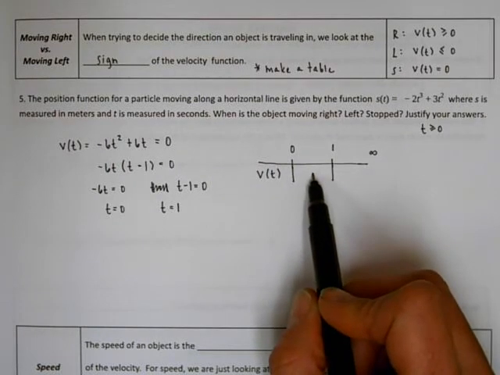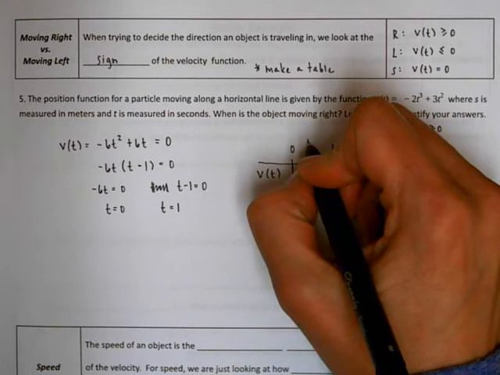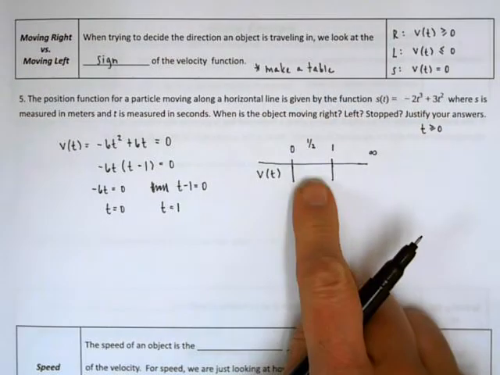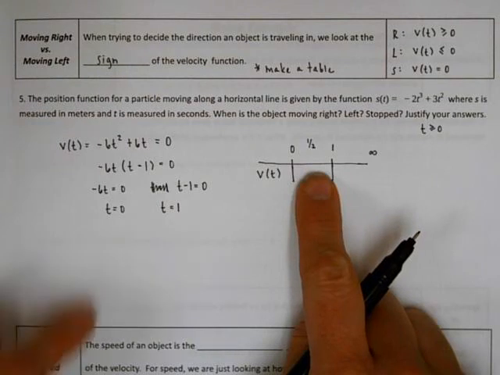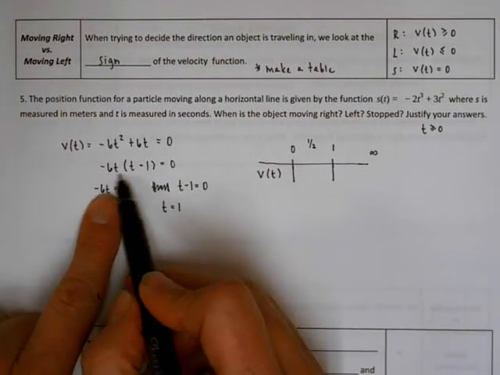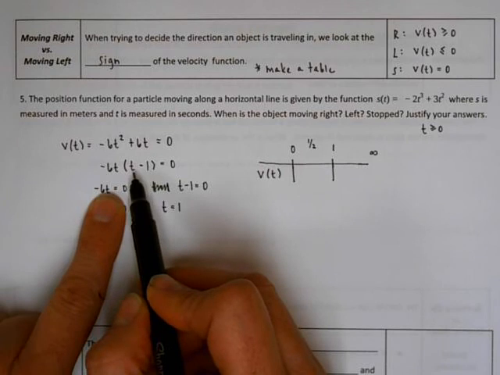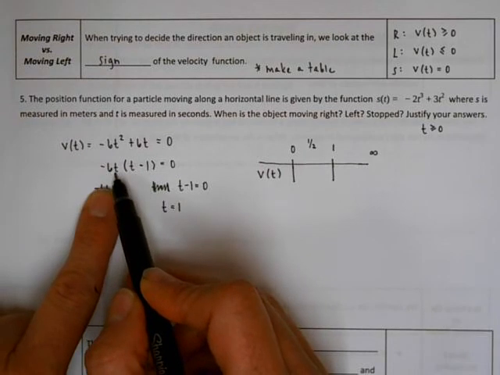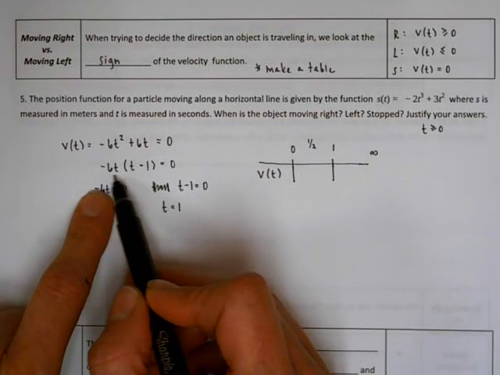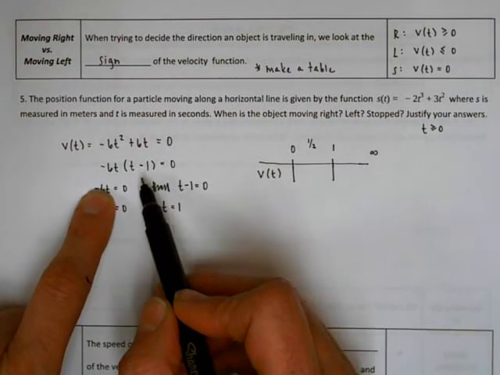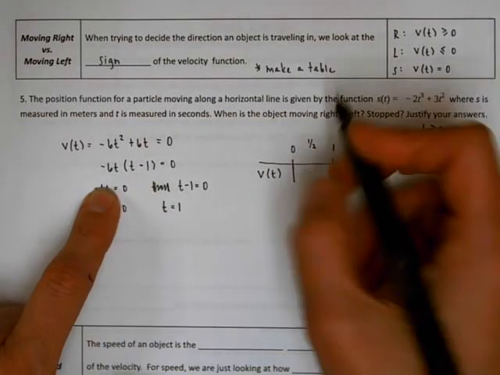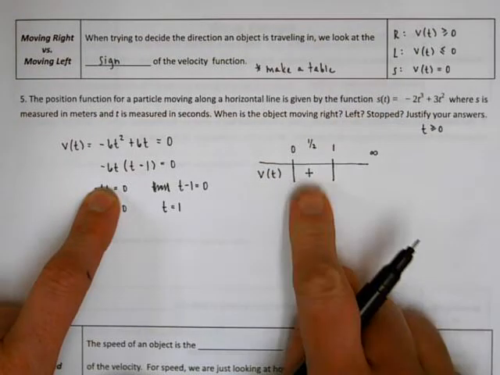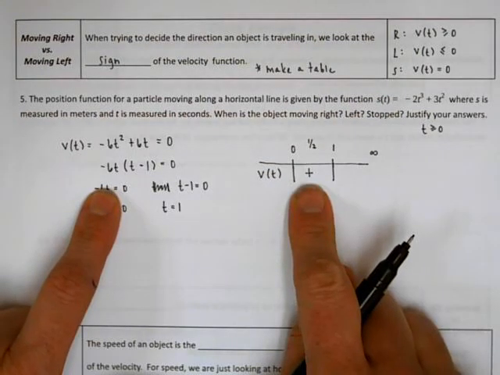So let's look at, I'm going to pick, let's say, time 1/2, because I know that's in this interval. Now, if I want to know the sign of velocity, I think it's easiest to go back to this factored form. So here's what I'm going to do. I know -6 times a positive 1/2, negative times positive, makes this factor negative. 1/2 minus 1 is going to be negative. So I have a negative times a negative. That's going to make this velocity positive over this interval.